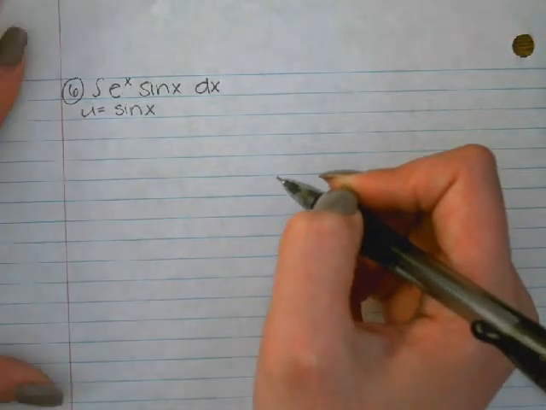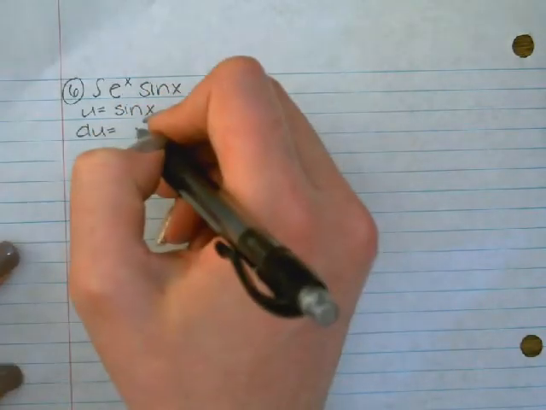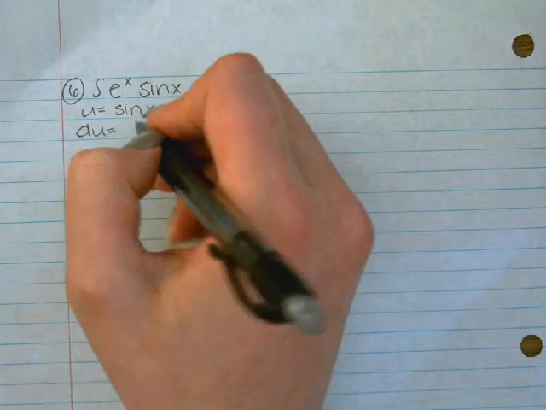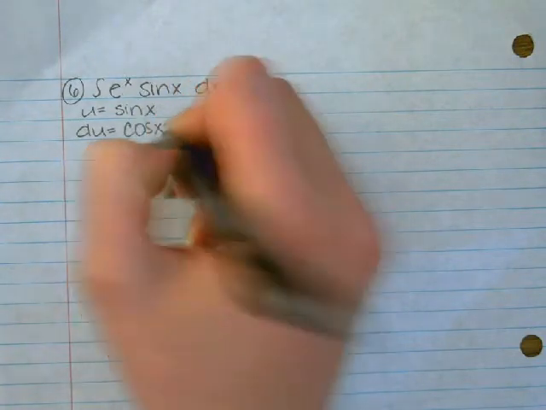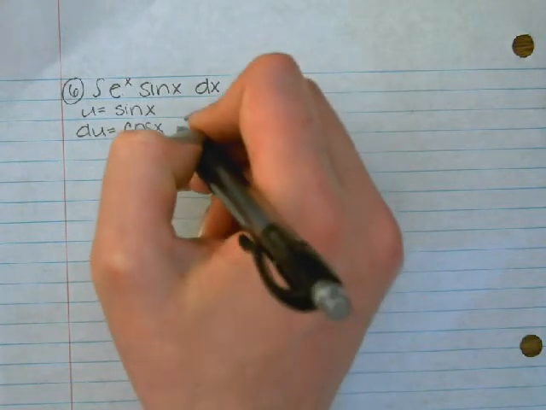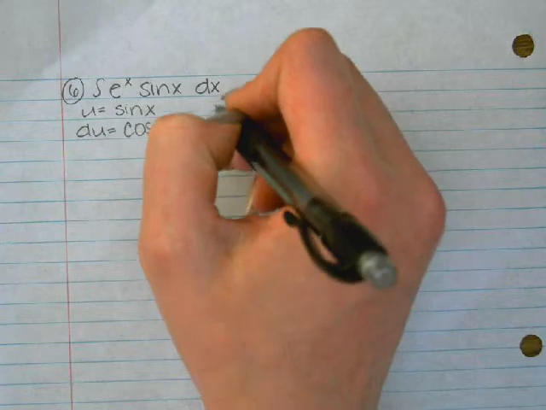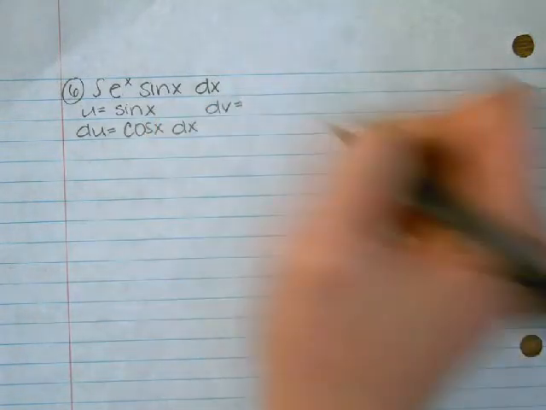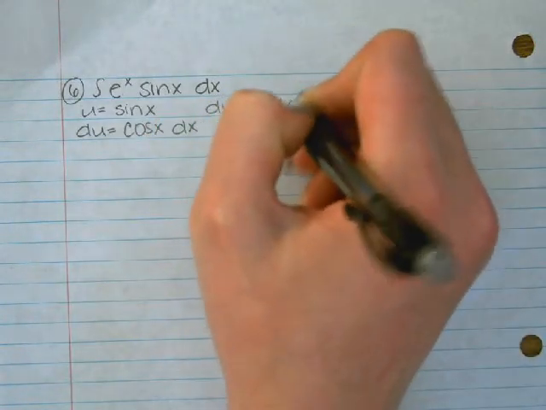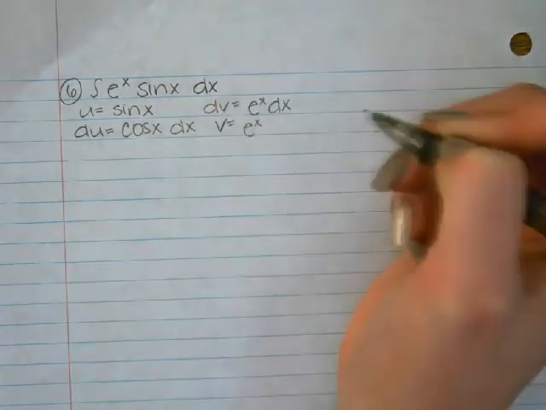All right. Somebody tell me what the du is. Wait. Sine goes to negative, positive cos. What? Just kidding. If you do the integral, you get the negative. So positive cos dx. Okay, so there's our u. What does that leave for dv then? e to the x dx. And so what's v? Just e to the x. Okay.